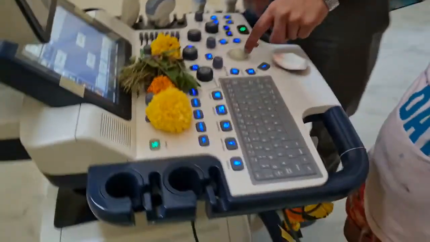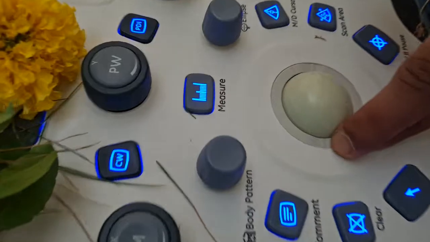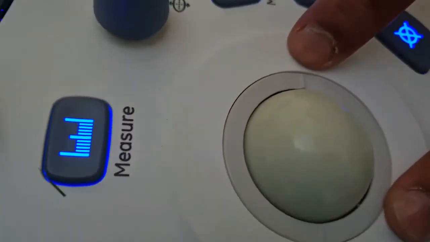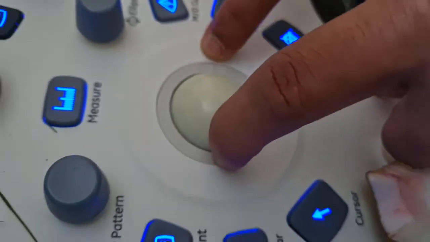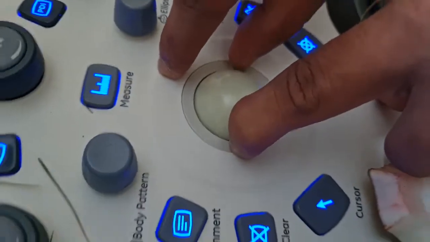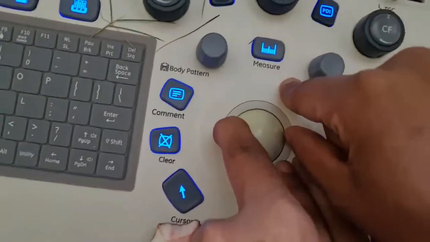So these 2 slots are here, this and this. While removing it, on the left side we have to push it down, and from the right hand side, you have to push it upside.